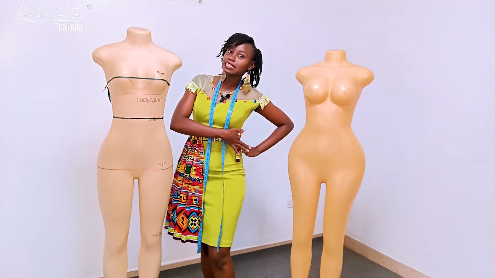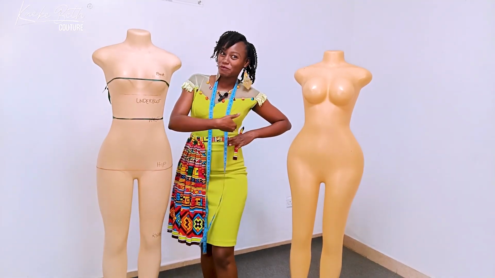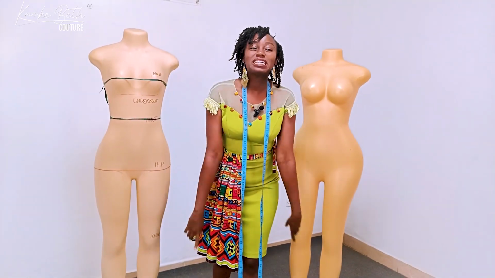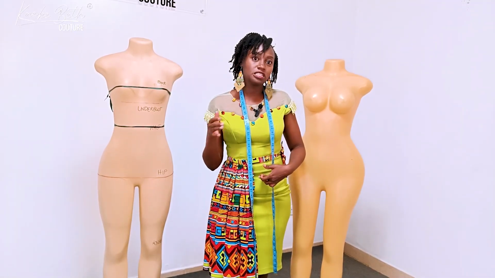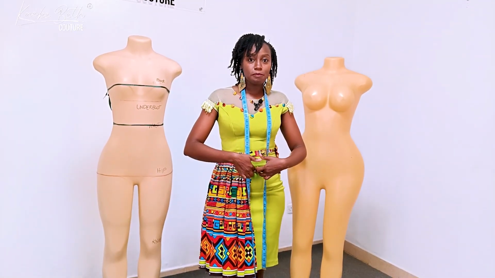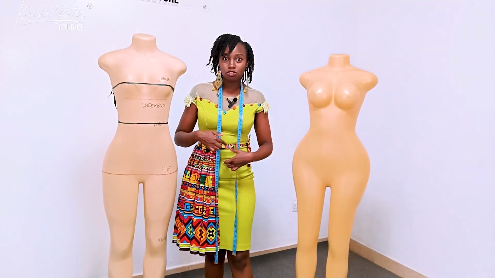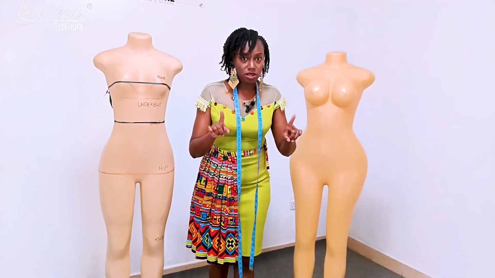One, you can bend. If you bend like this, the part that enters inside once you bend, that is the natural waist. Also, it is always above the belly button, or rather the navel. In Swahili, we call it kitovu. It is usually above the belly button. That is our natural waist.